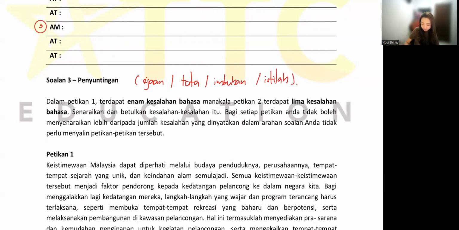For this one, istilah is the most challenging part. Ejaan is the easiest one. So every time when you do penyuntingan, make sure to check whether there is any kesalahan ejaan. For the kesalahan ejaan, you need to score all correct. There is no difference between kesalahan ejaan, tata bahasa, imbuhan, istilah, because from 1, 2, 3, they're split into two, kesalahan bahasa and kesalahan ejaan. But when you go to 4, 5, they are all under penyuntingan kesalahan. So your penyuntingan kesalahan does include kesalahan bahasa, and it does include ejaan as well. All this form. So ejaan, you need to score it.